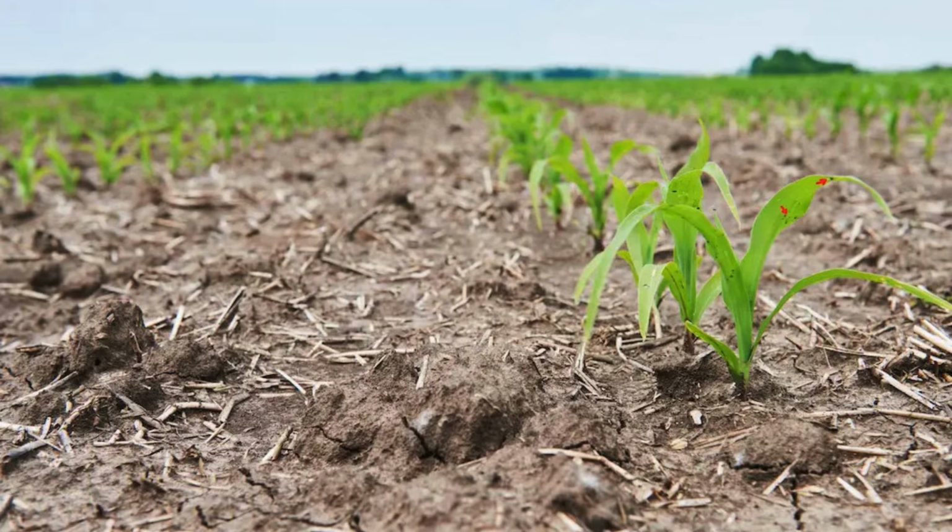It quietly determines whether nutrients remain available to crops or become chemically locked in the soil where plants cannot access them. In other words, a field can contain plenty of nutrients, but if the pH is wrong, those nutrients might as well not exist. To understand why this happens, we need to step back and look at the basic chemistry of soil.